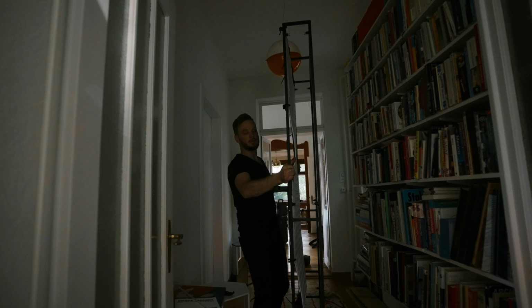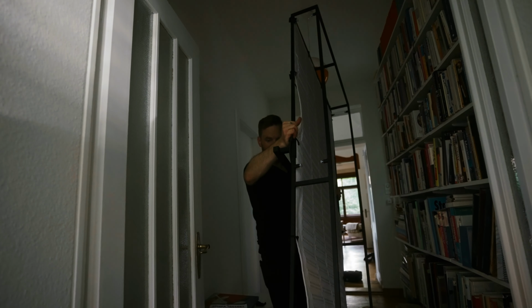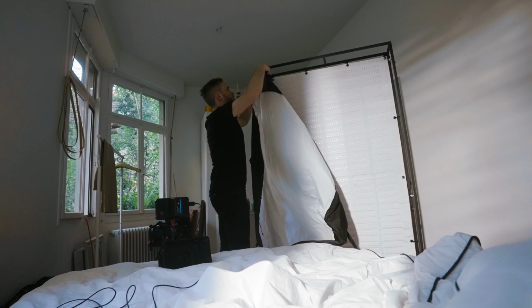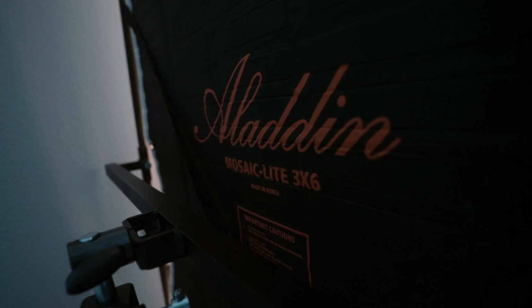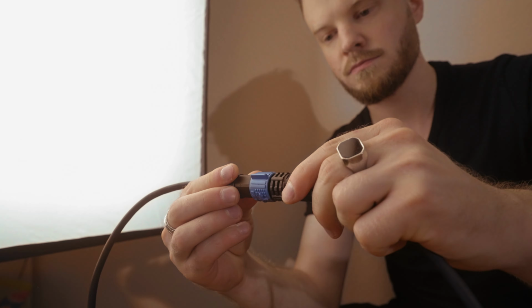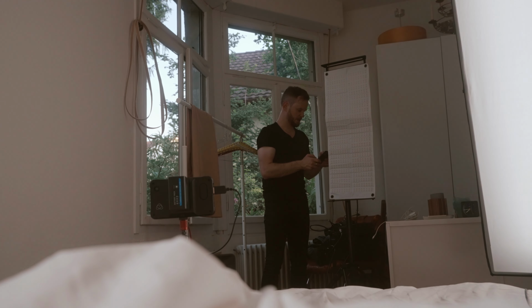Back indoors, we need a big and soft key light for the overall mood and to also light our talent. Now, since we don't have a lot of space here, the Aladdin Mosaic 3x6 comes in really clutch. It's tall and wide, but super thin and flexible, which allows me to put this puppy right here out of frame. I'm going to use it at daylight temperature for the night scene, and I'll have it switch over to tungsten for our morning sun.